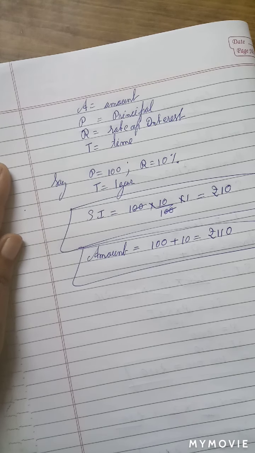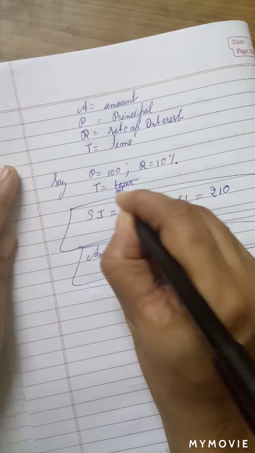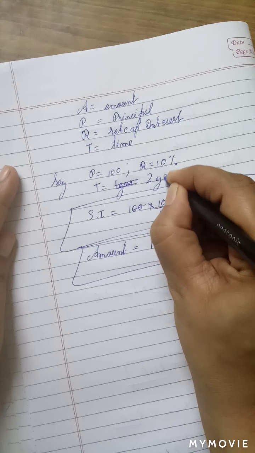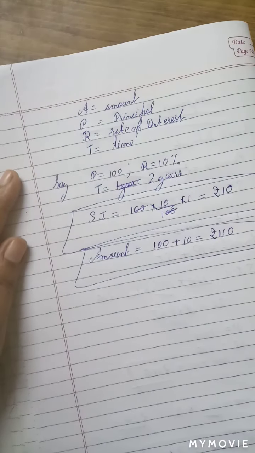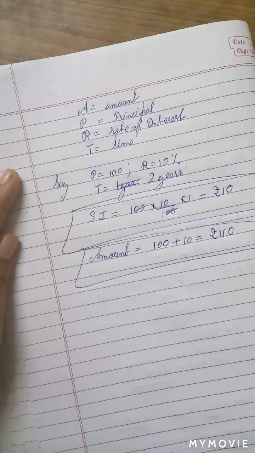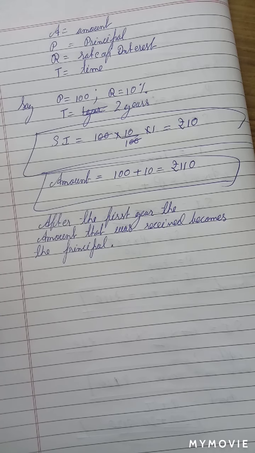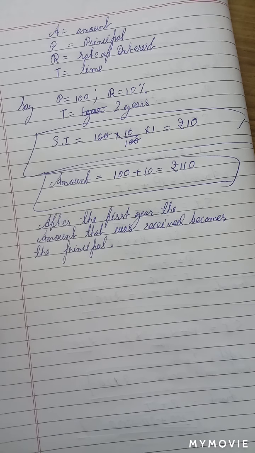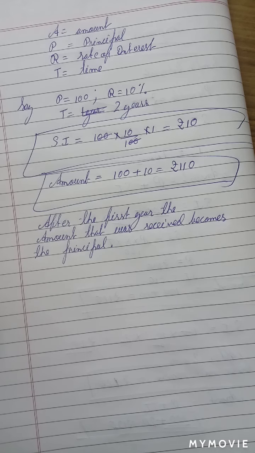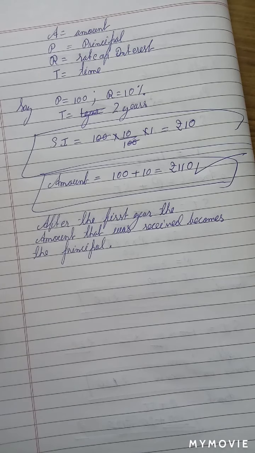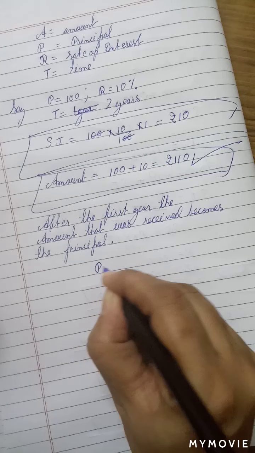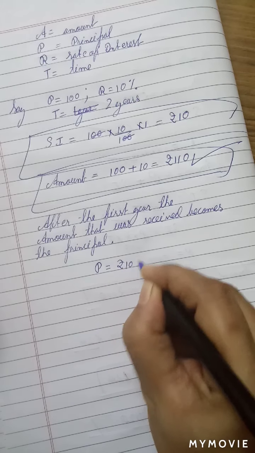Now, if the money has been lent for another year, say this time period becomes 2 years. In that case, here it is slightly different. Let's understand the difference. After 1 year is over, the amount that we received becomes the principal. So, in the second year, the principal is rupees 100?